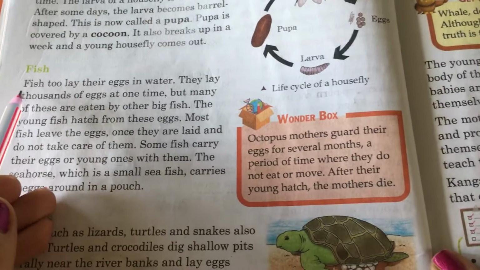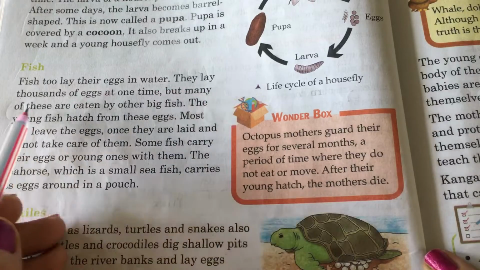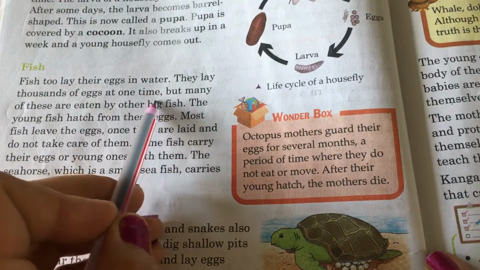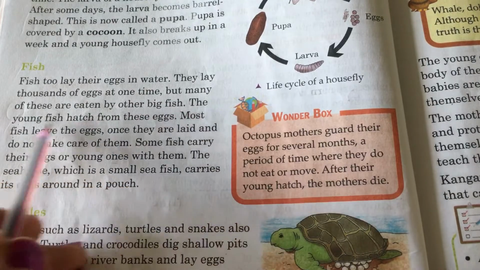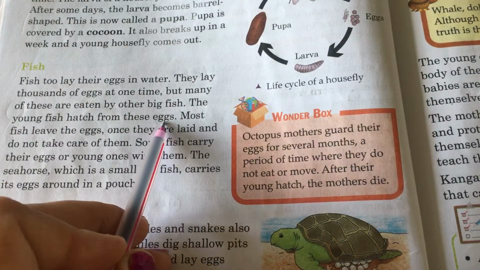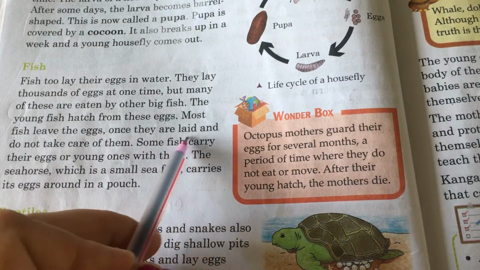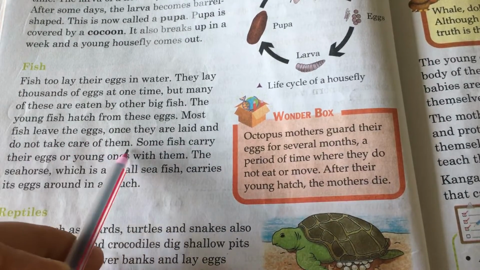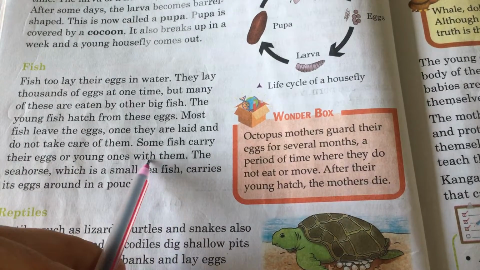Fish. Fish too lay their eggs in water. They lay thousands of eggs at one time, but many of these are eaten by other big fish. The young fish hatch from these eggs. Most fish leave their eggs once they are laid and do not take care of them. Some fish carry their eggs or young ones with them.